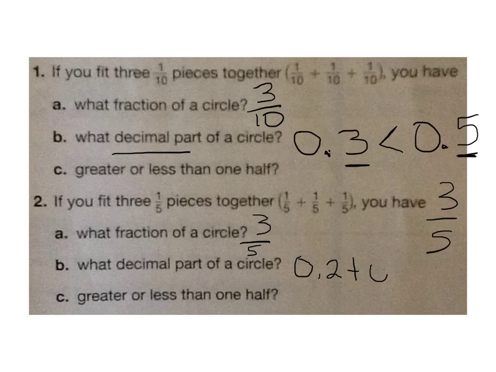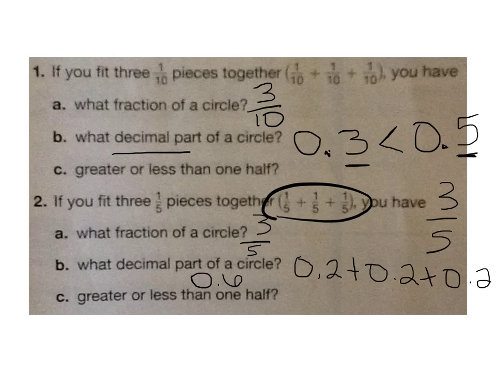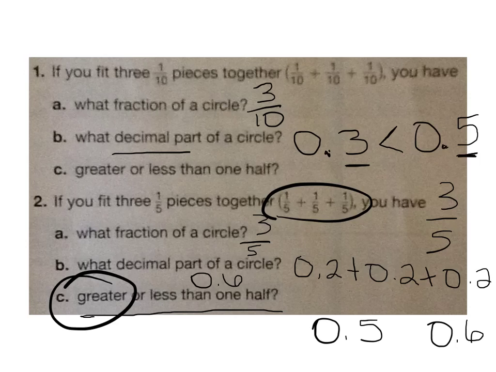And so we'd have to have 2/10 plus 2/10 plus 2/10, because remember, we added this 3 times, and we want to know 3/5 of a circle. That's going to equal out to be 6/10. Now, is 6/10 greater or less than 1/2? Remember, 1/2 is 5/10. So which one is greater? Well, 6/10 is. So it is greater than 1/2.